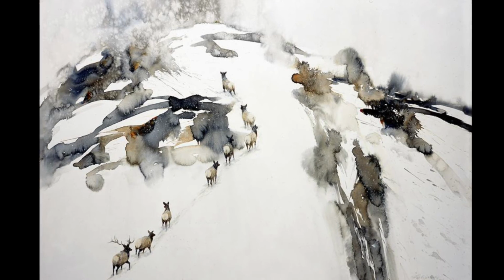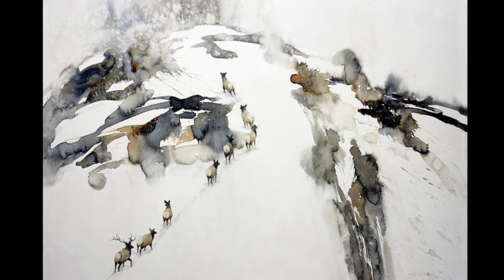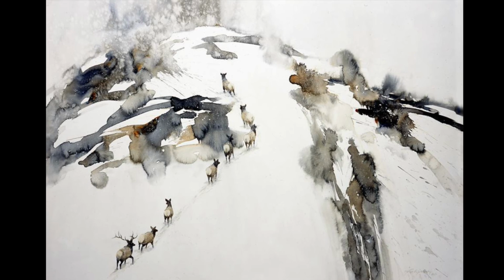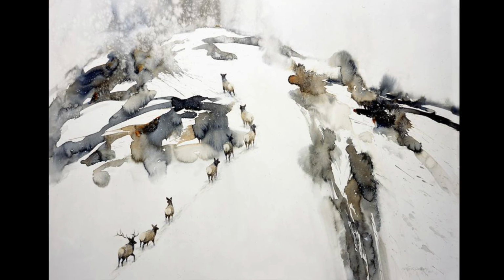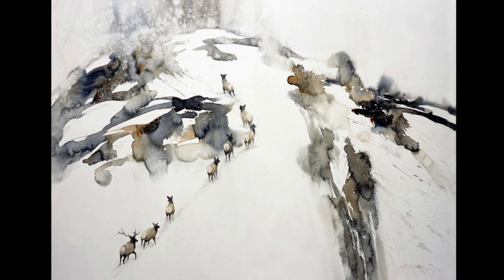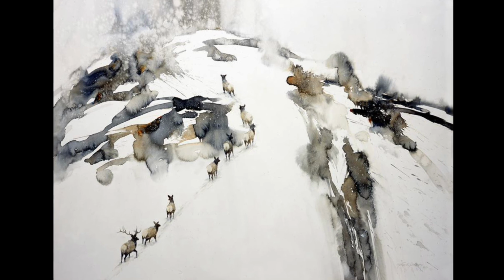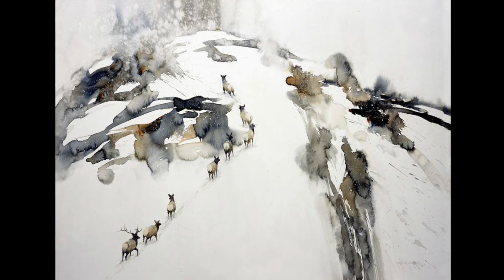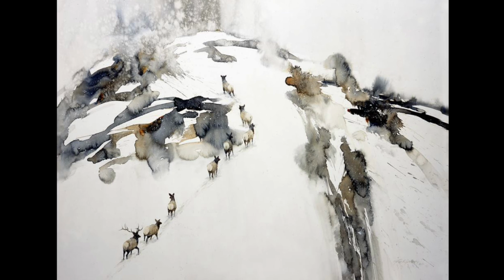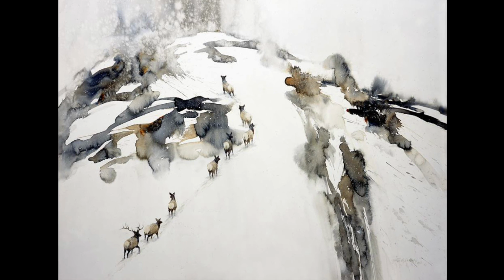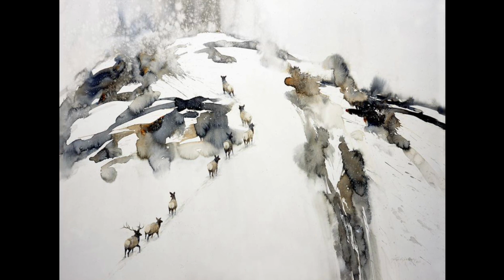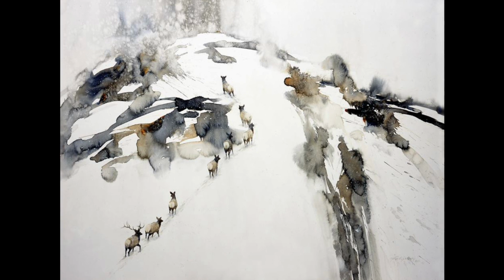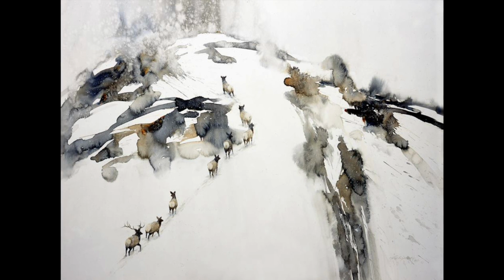And the name of the painting is, what is the name of the painting? Not Quite As the Crow Flies. In other words, they had a long trek up over the mountain. And so the elk were a line of animals which worked well with the composition that I had done.